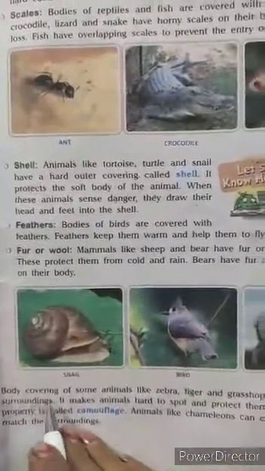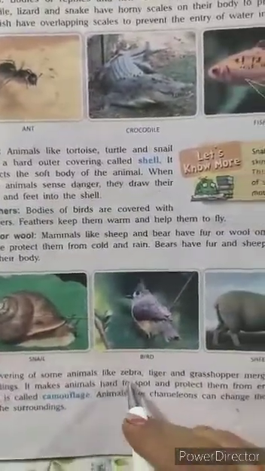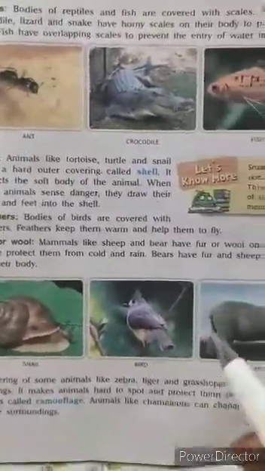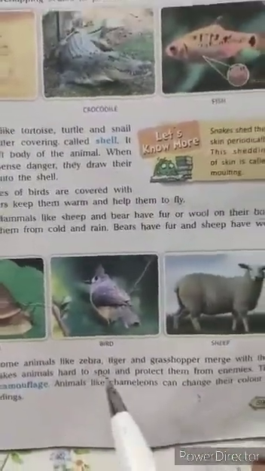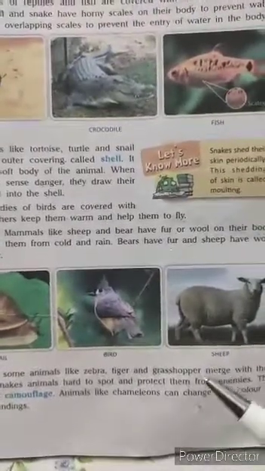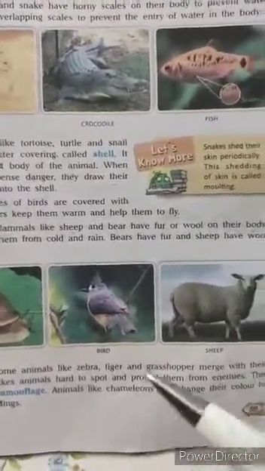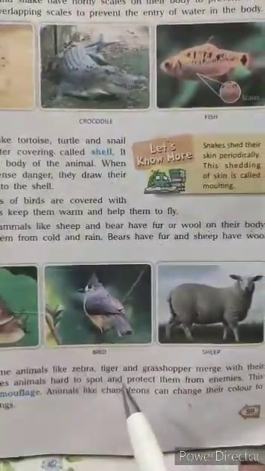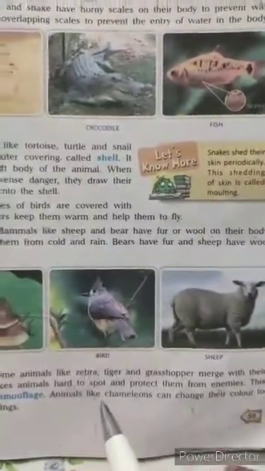Now body coverings of some animals like zebra, tiger and grasshopper merge with their surroundings. Now what does it mean? It means that some body coverings protect animals from their environment.